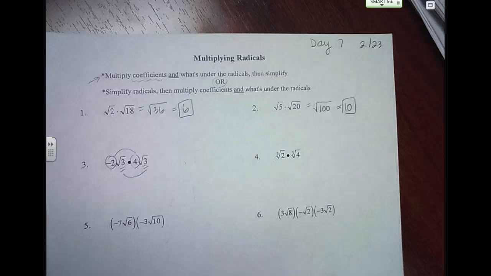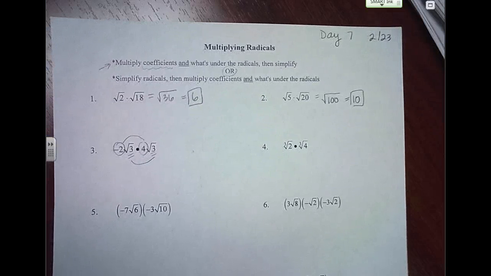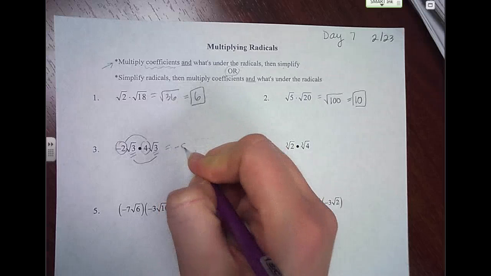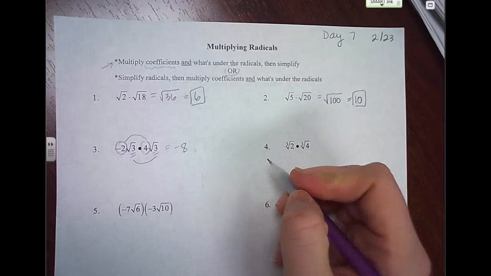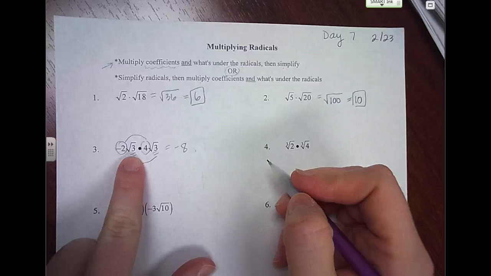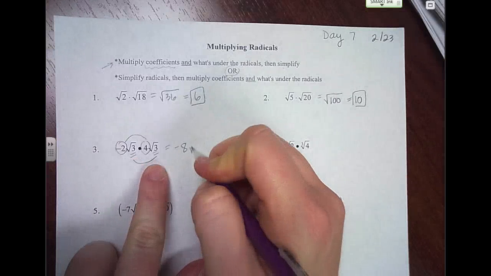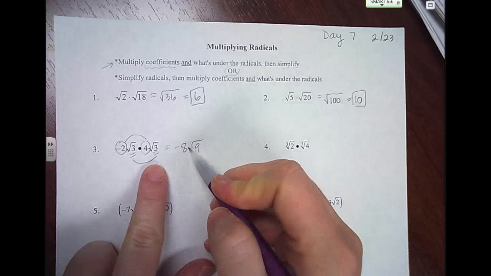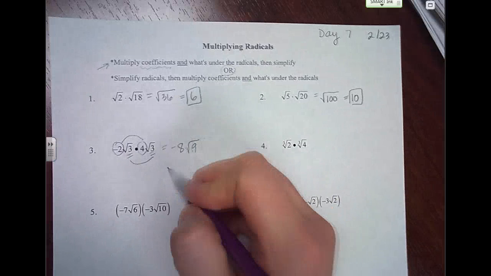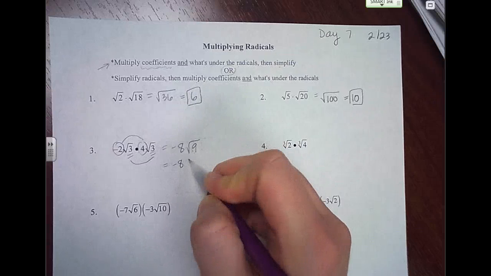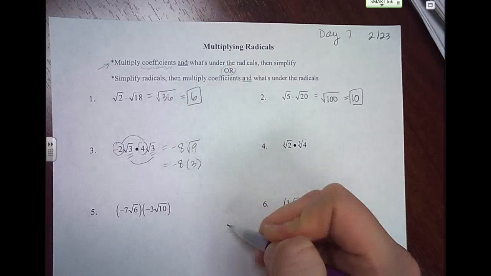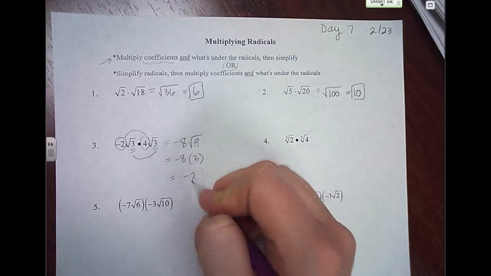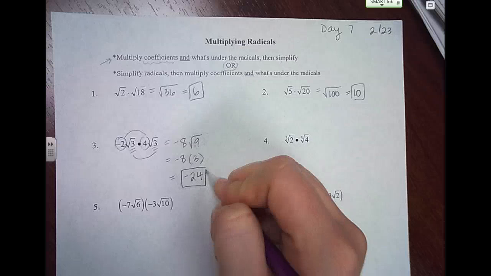So then on number 3, now we've got coefficients. So we multiply the coefficients. Negative 2 times 4 is negative 8. And then we multiply what's under the radicals. So we have the square root of 3 times the square root of 3, which would be the square root of 9. So this is multiplication right here. So let's simplify this. We know that the square root of 9 is just 3. And if we multiply negative 8 times 3, we get negative 24.